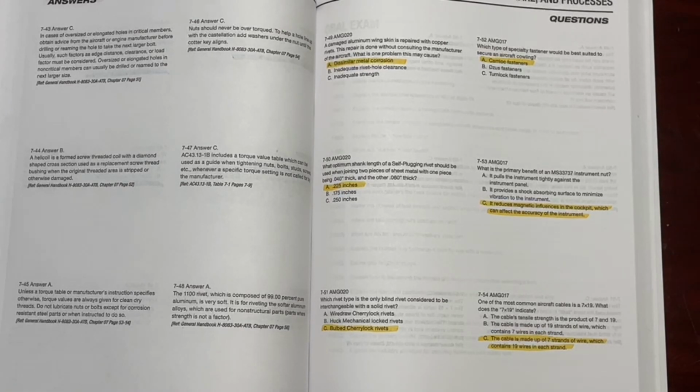Question 754. One of the most common aircraft cables is a 7x19. What does a 7x19 indicate? A. The cable's tensile strength and the product of 7 and 19. B. The cable is made of 19 strands of wire, which contains 7 wires in each strand. Or C. The cable is made of 7 strands of wire, which contain 19 wires in each strand. Correct answer is C. The cable is made of 7 strands of wire, which contains 19 wires in each strand.